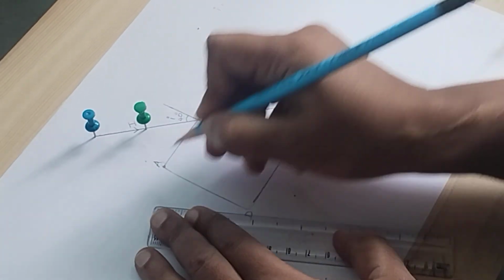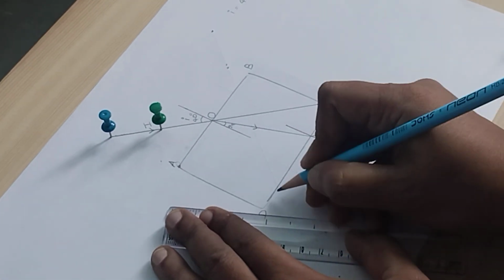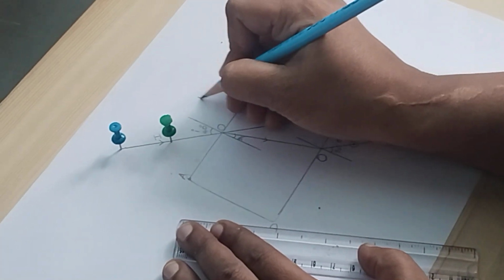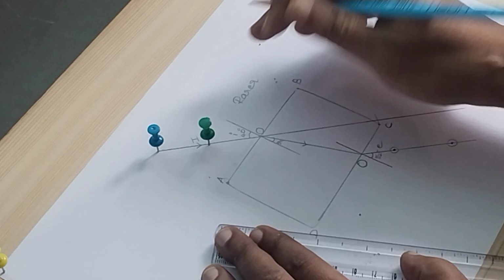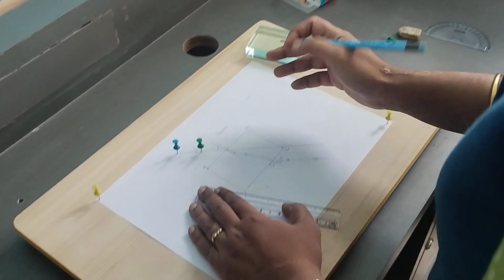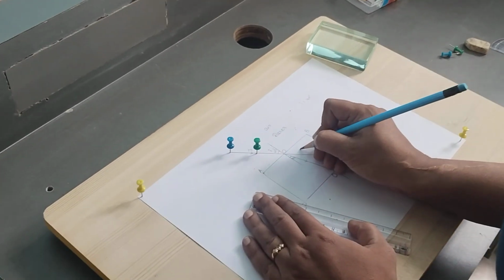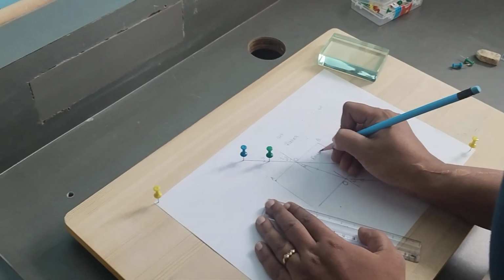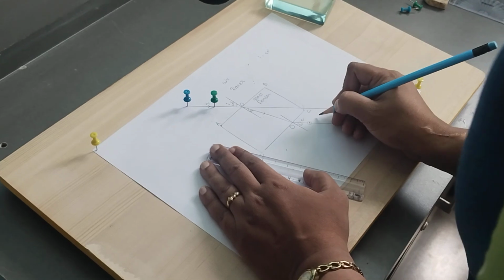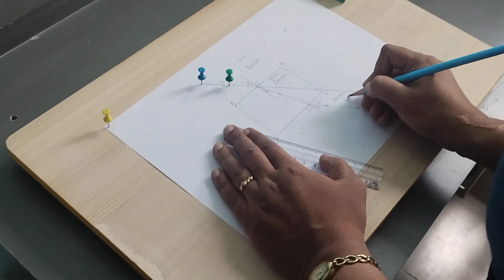And this is called the interface or boundary. You can write it as O. This is also an interface. Write it as O dash. So this is a rarer medium. Why is it a rarer medium? Air. The medium is air. This is glass, a denser medium. Then again this is a rarer medium, and this is air.